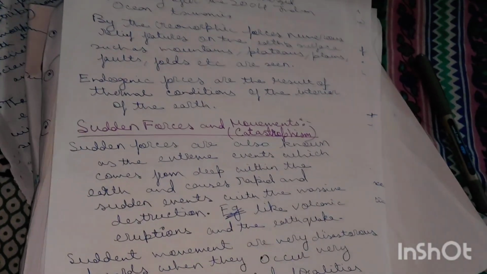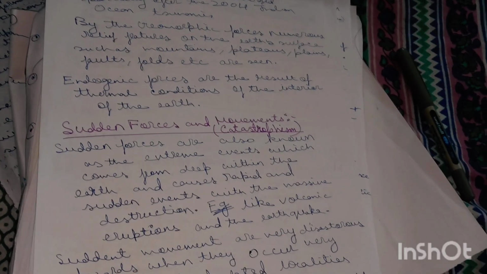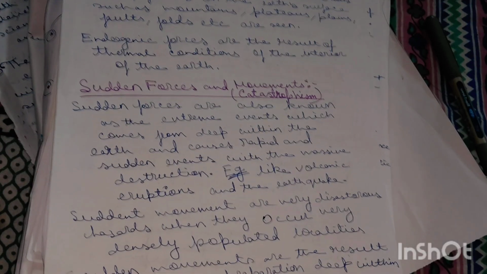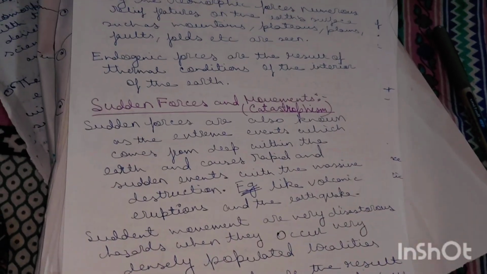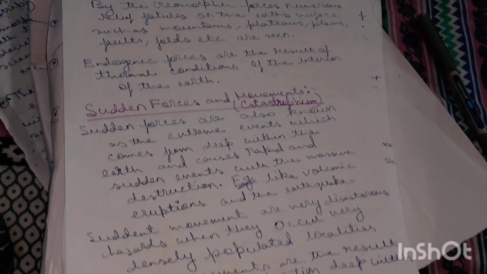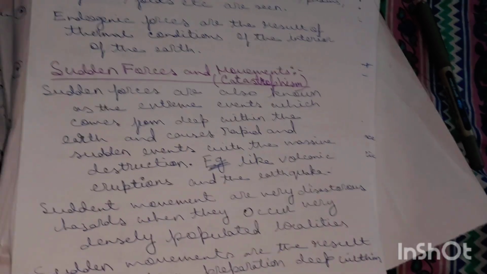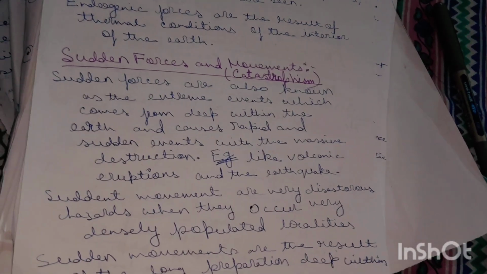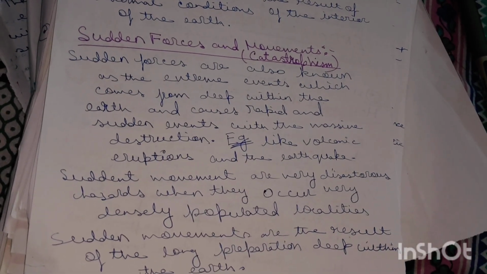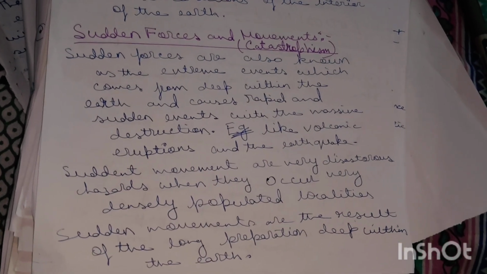Earthquakes are tensional forces that act from the interior of the earth and affect the surface by creating huge damage. Certain forces and movements are catastrophism. For example, earthquakes and volcanoes erupt suddenly, but the process has been going on deep inside the earth for a very long time.